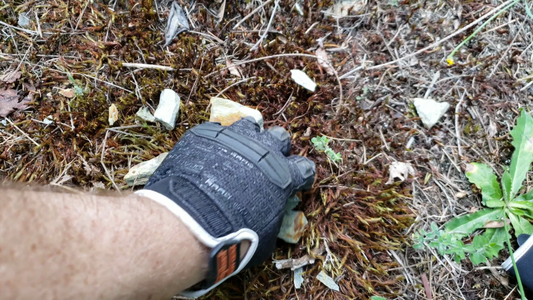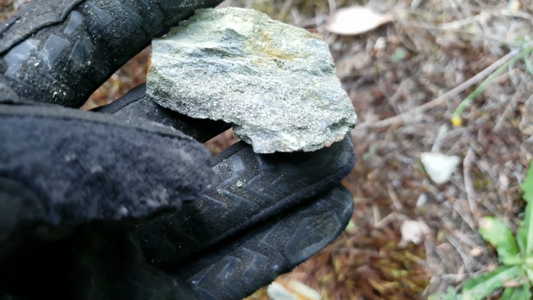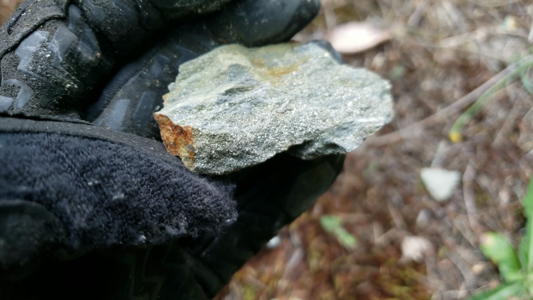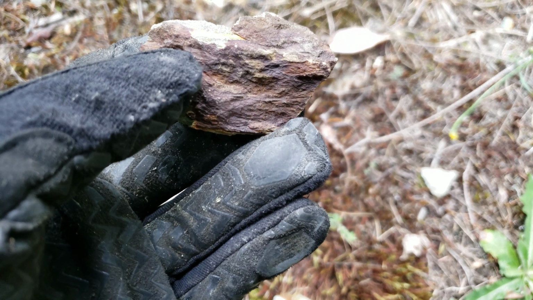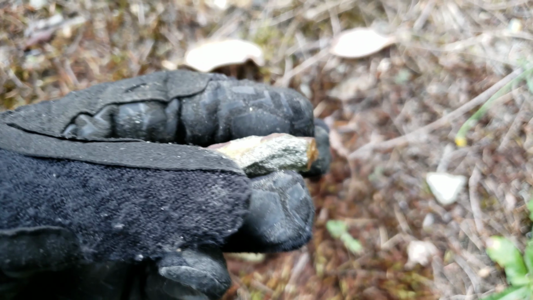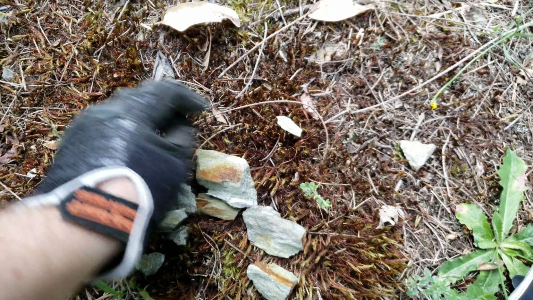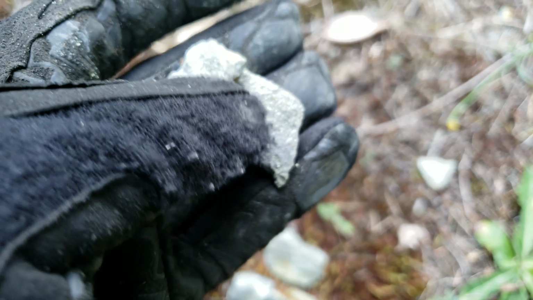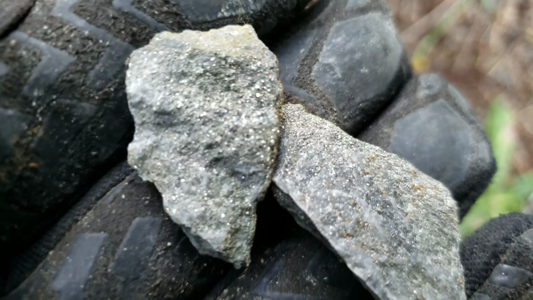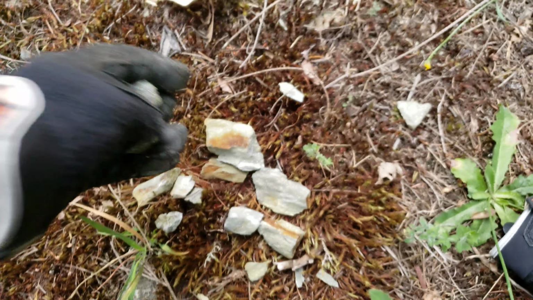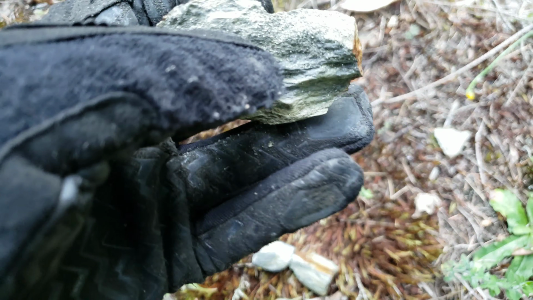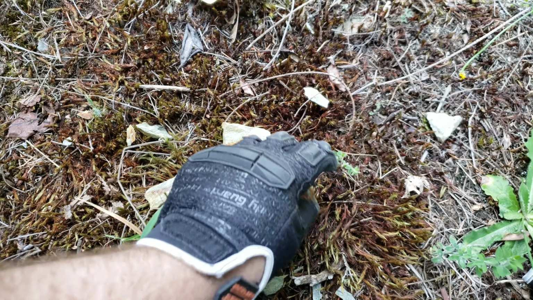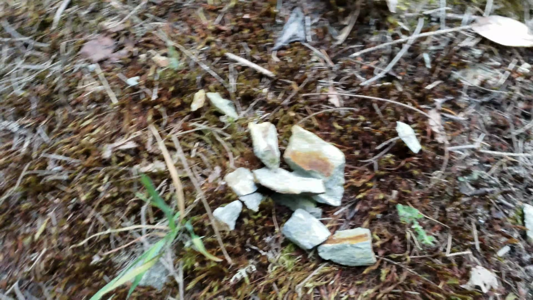So this is a schistose rock, and you got some, looks like a bit of quartz feldspar in there. So that's a decent amount of sulfide mineralization. So we're going to bag a sample from here.